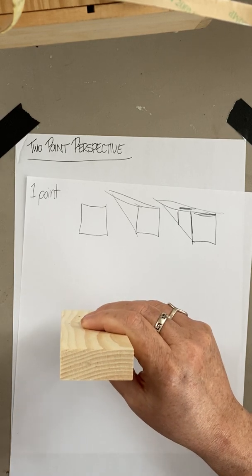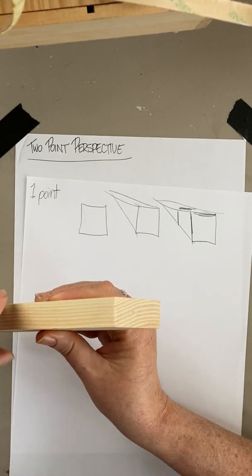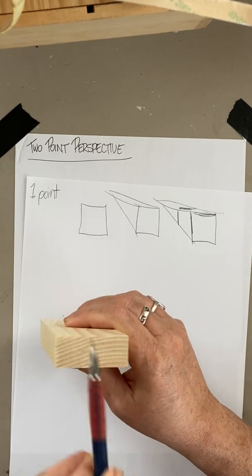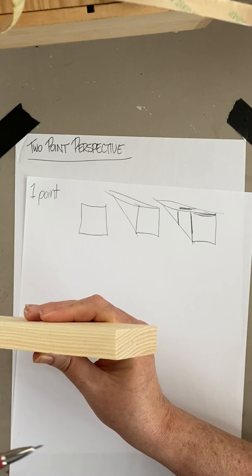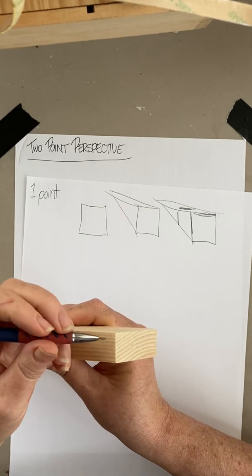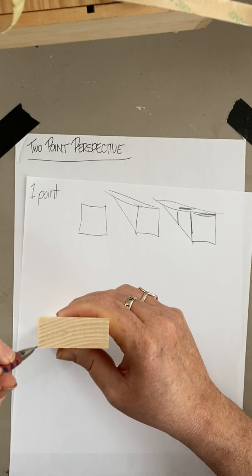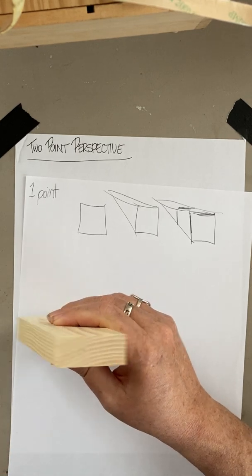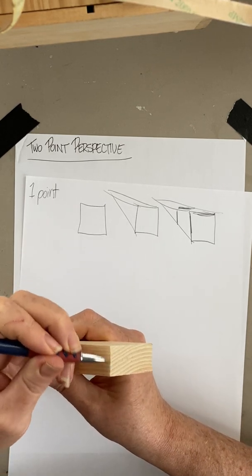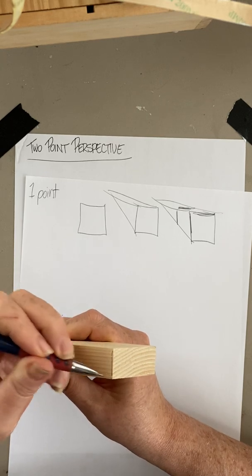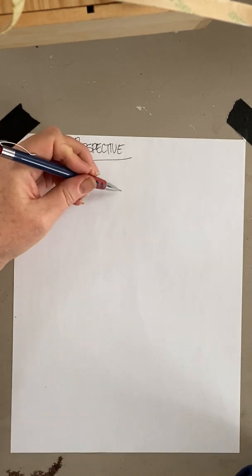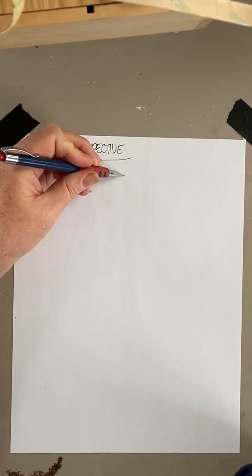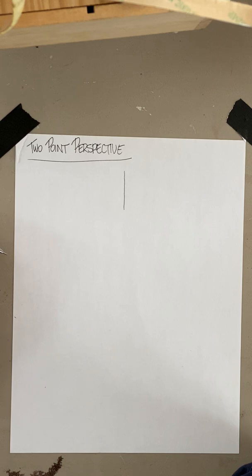Okay, the difference is two-point perspective is this view. You're not looking at the flat side of something, you're looking at the corner of something. So the steps aren't going to change. What's going to change is instead of looking at a square or a rectangle, now the thing that you're looking at is this line right here. So this is what two-point perspective looks like. Step number 1 will be drawing the line, which represents the corner.